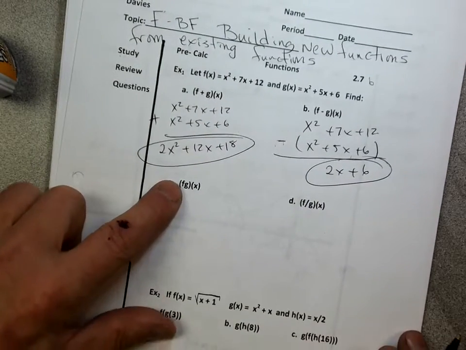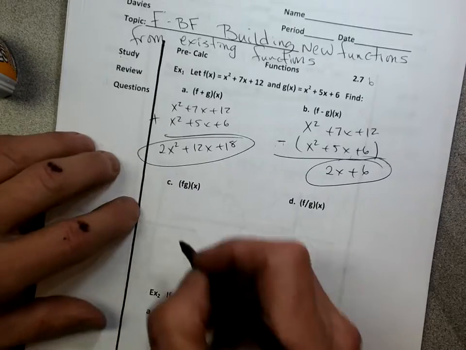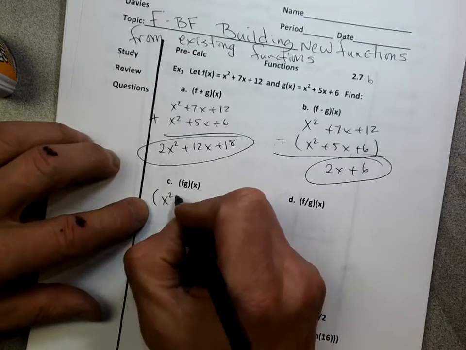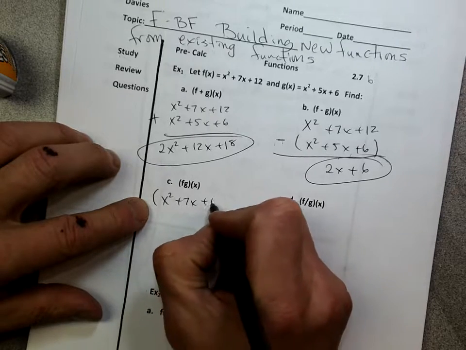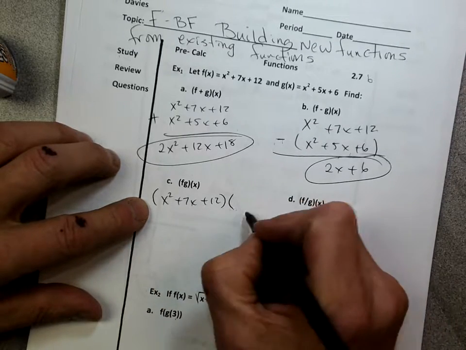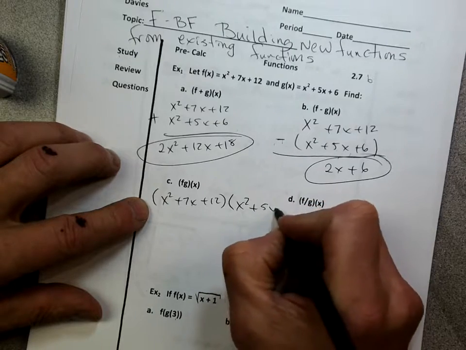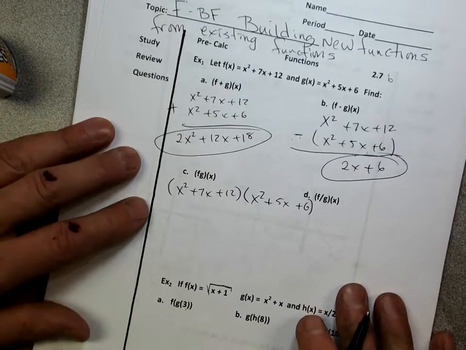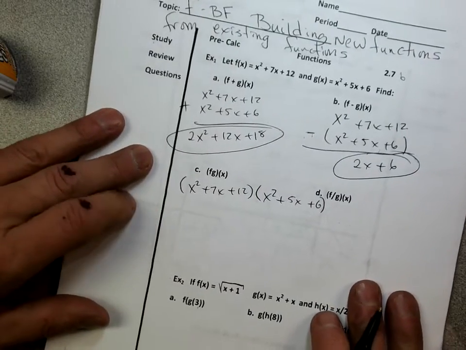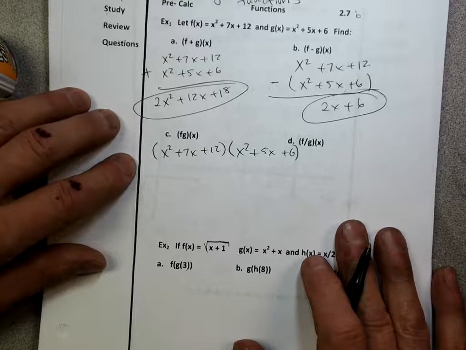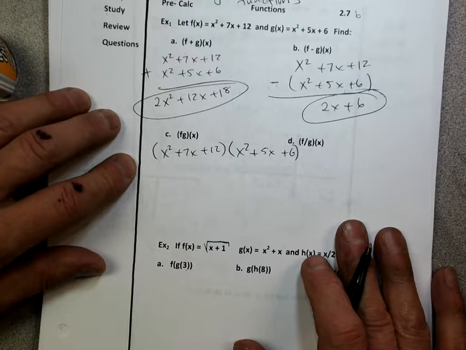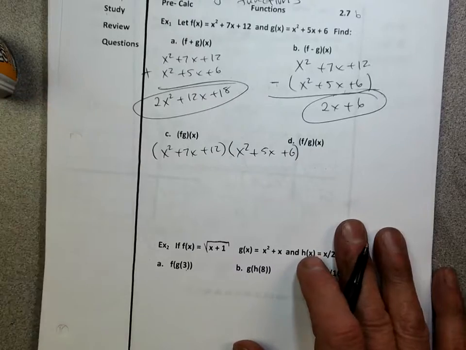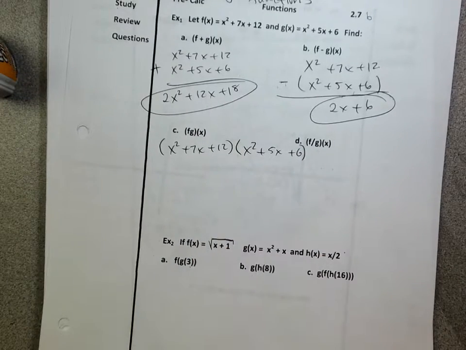C, we're going to multiply them, right? If they're right next to each other, that's multiply. So we're going to take our x squared plus our 7x plus our 12 times x squared plus 5x plus 6, right? And it is a big, ugly FOIL problem, but we can do it. We just have to be patient. Am I going too fast? Okay, I'll wait for you. Okay, so it is f of x times g of x, and I'm going to FOIL. Big FOIL, right? Multiply, multiply, multiply, okay?